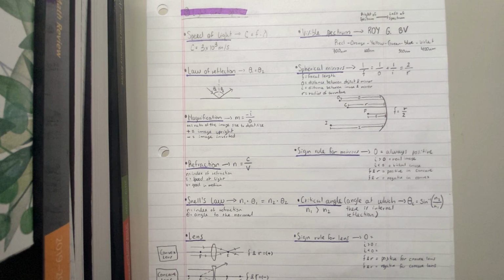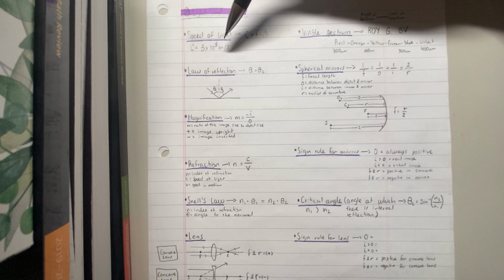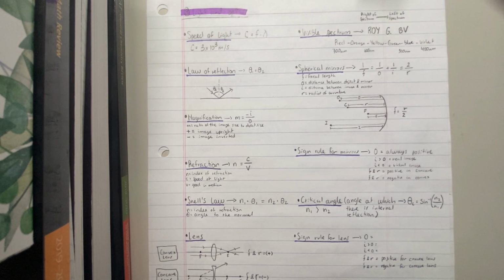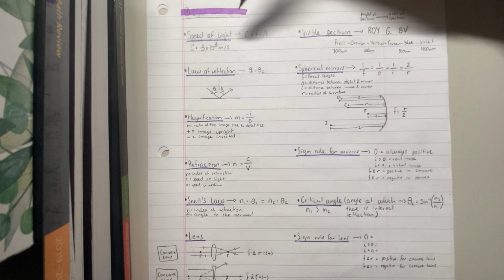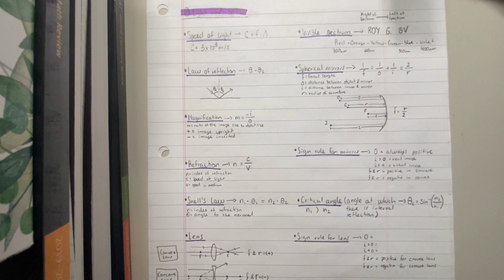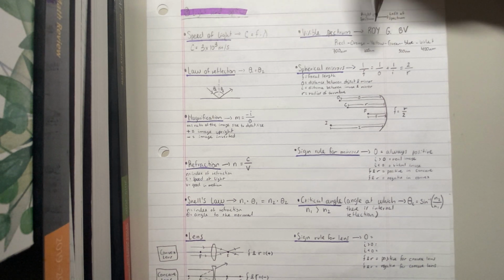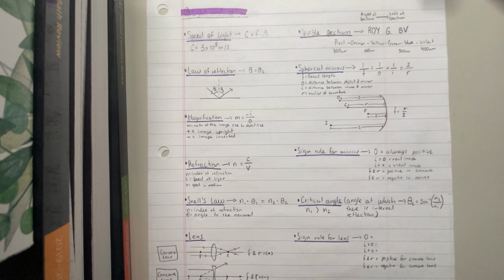So first off, we have the speed of light, which is known to be 3 times 10 to the 8 meters per second. So if the speed of light, which is c, is 3 times 10 to the 8, then the variables, or what's going to change, are the frequency and the wavelength.